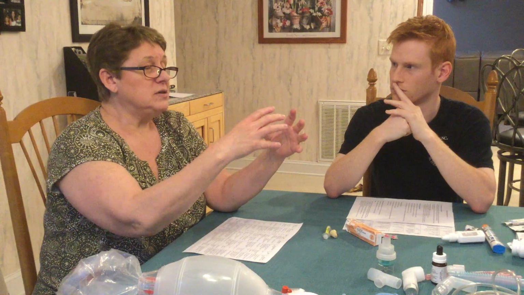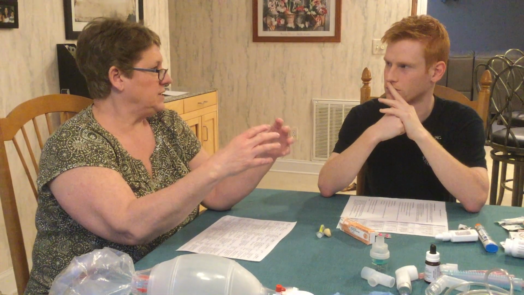Aspirin keeps the platelets from sticking together. It doesn't get rid of the clot that's already formed, but it does prevent more platelets from glomming onto that clot and making it bigger. So it's very important that we get aspirin on right away.